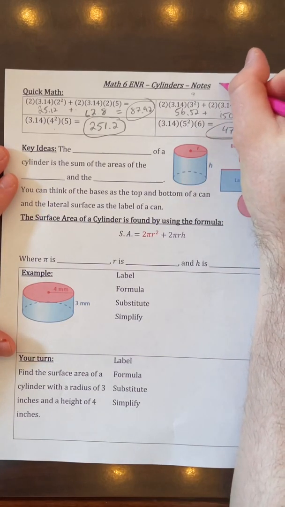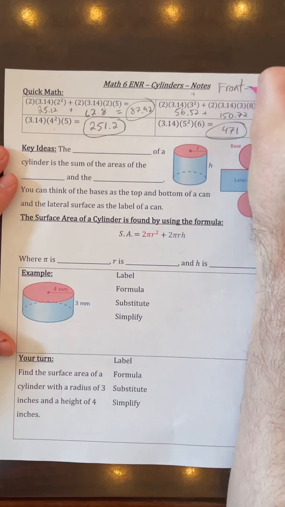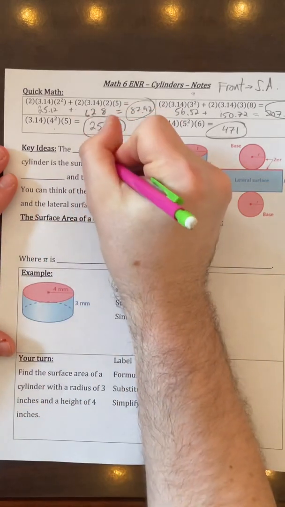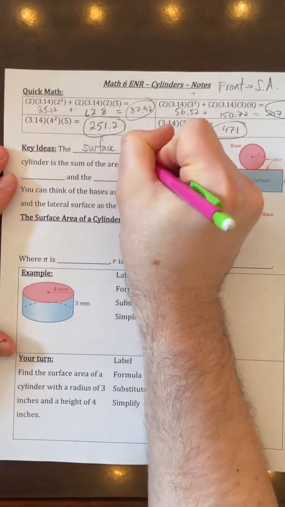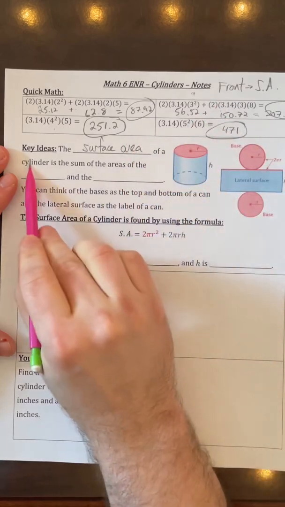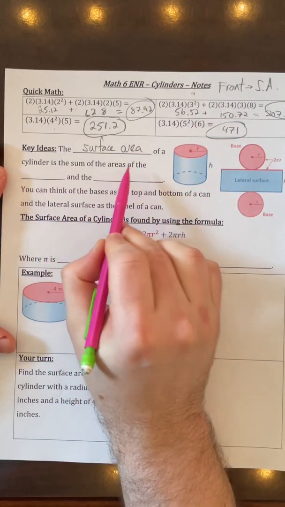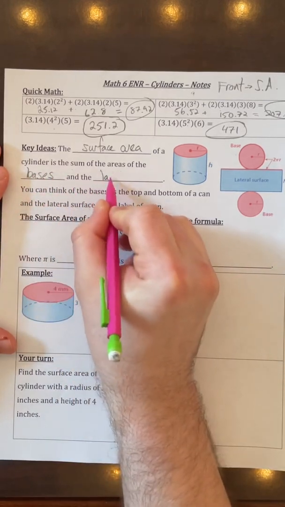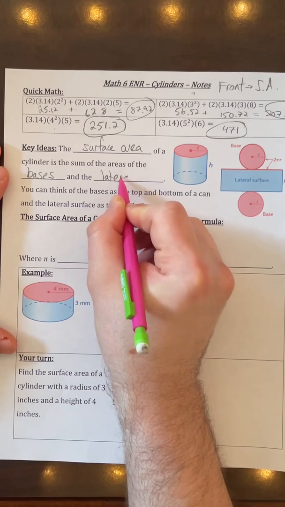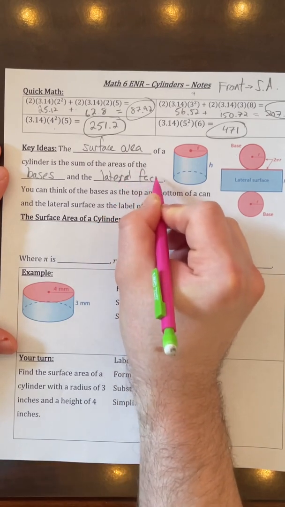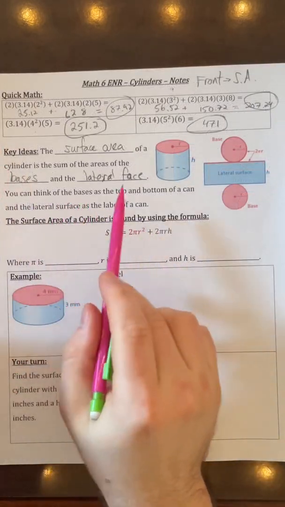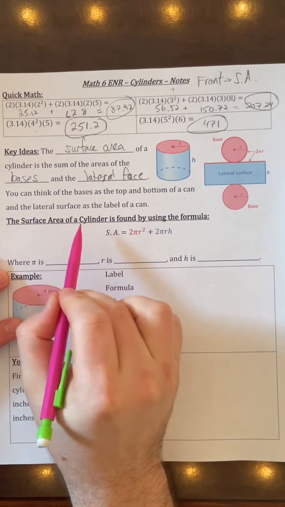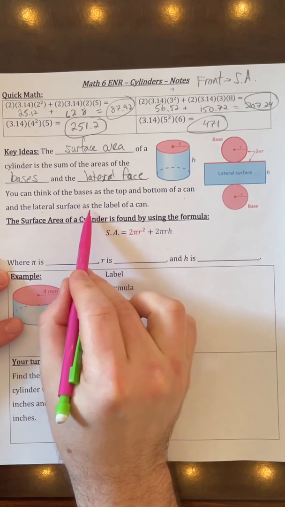So some key ideas, on the front we're going to be talking about surface area. So we're going to say the surface area of a cylinder is the sum of the areas of the bases and the lateral face. You can think of the bases as the top and the bottom of a can, and the lateral surface, or lateral face, is going to be the label of the can.